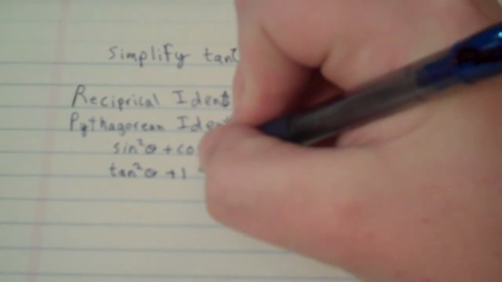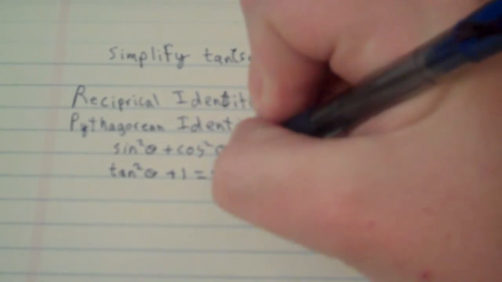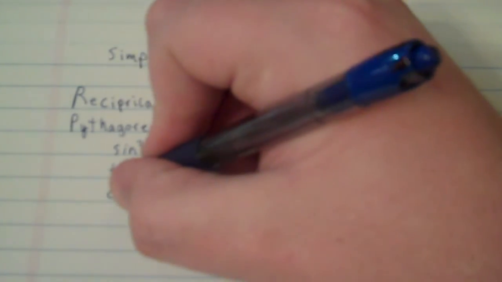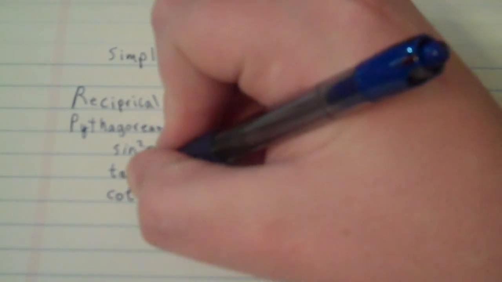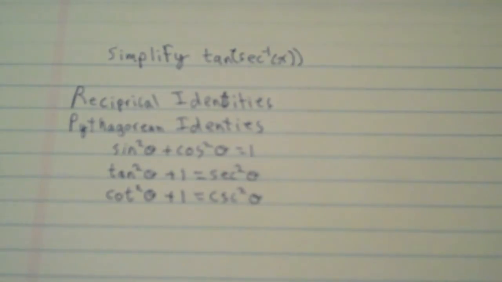Tangent squared theta plus 1 is equal to secant squared theta, and cotangent squared theta plus 1 is equal to cosecant squared theta.